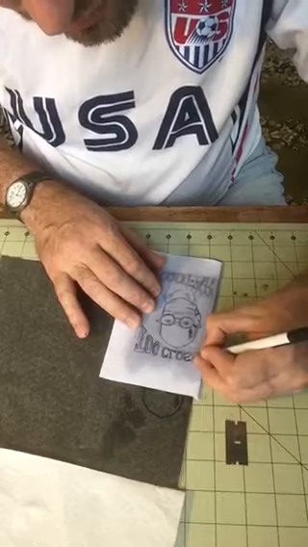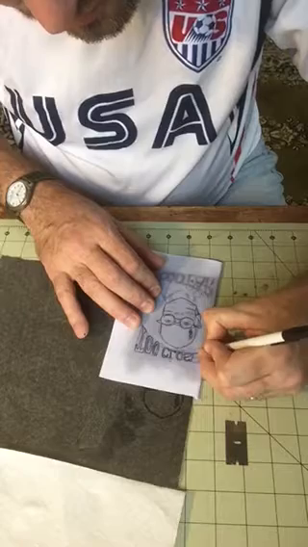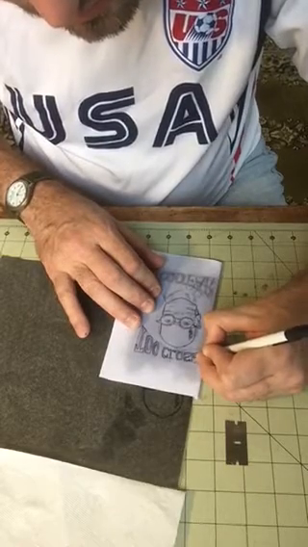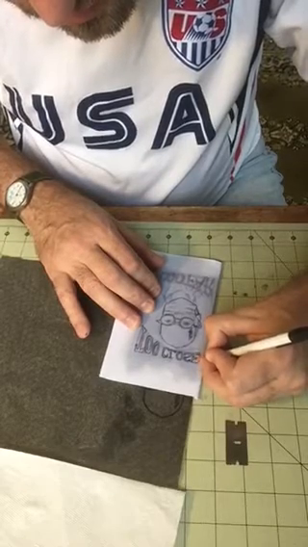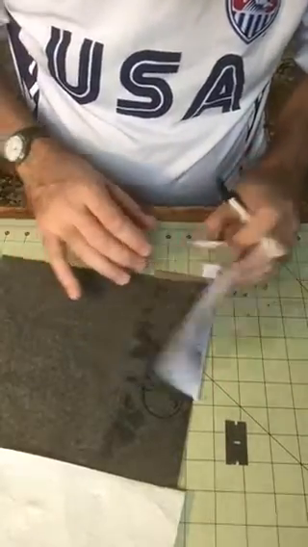And remember, you can always fix things if you see a mistake as you go, or you make a mistake as you go. It's not permanent until it's carved out of the linoleum.